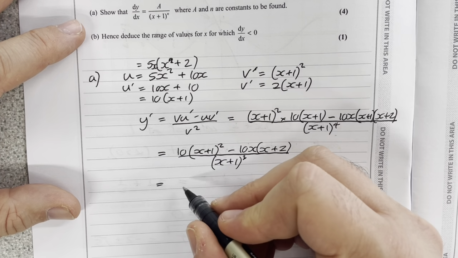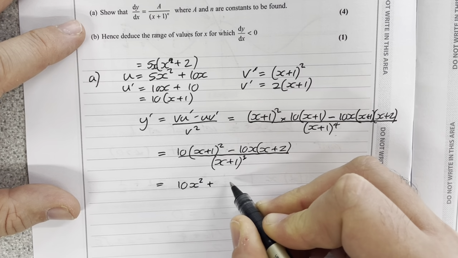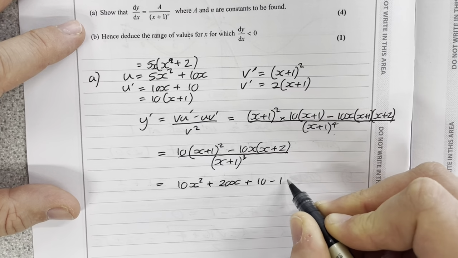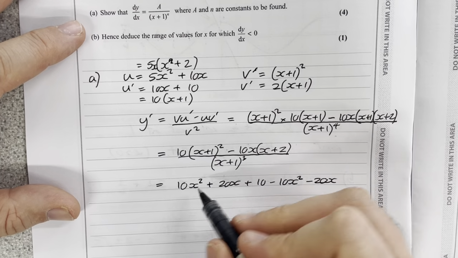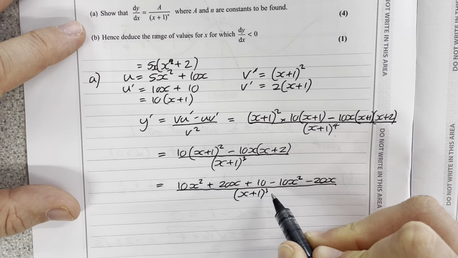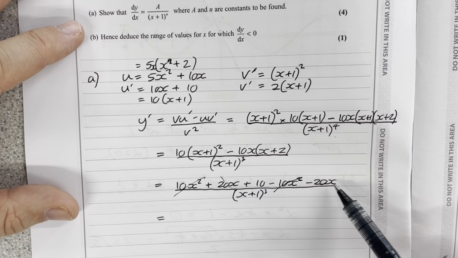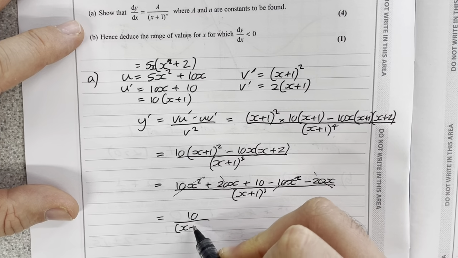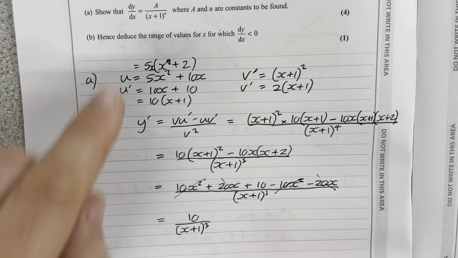So expand those brackets, let's see what cancels. So we're going to get 10x squared plus 20x plus 10 minus 10x squared minus 20x. This is looking promising. All divided by x plus 1 cubed. And we can see the 10x squared will cancel and the 20x will cancel, leaving us with a 10. So it's 10 over x plus 1 cubed. There we go, that is of the right form.